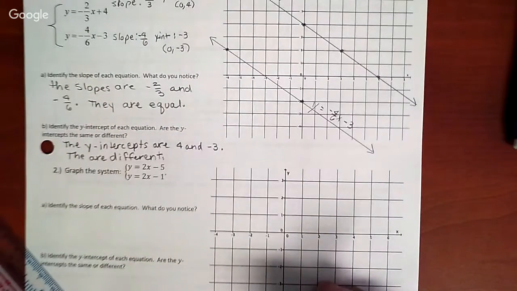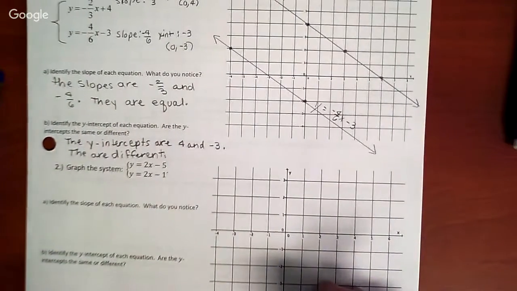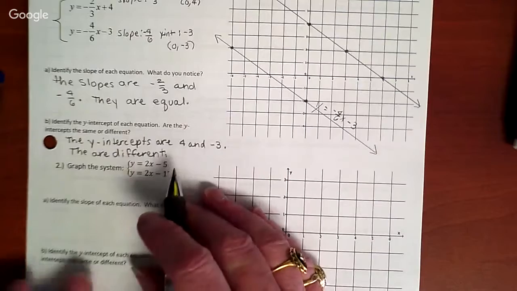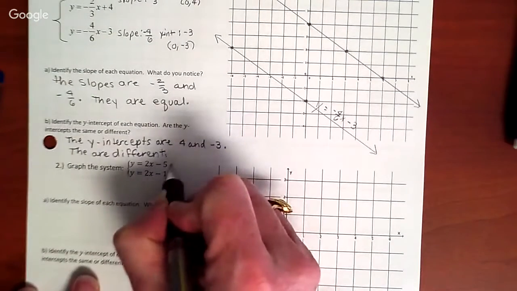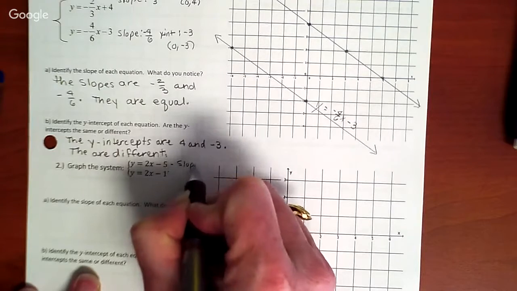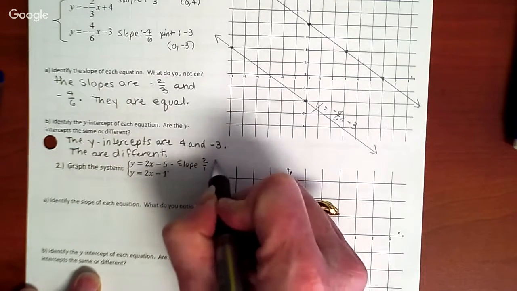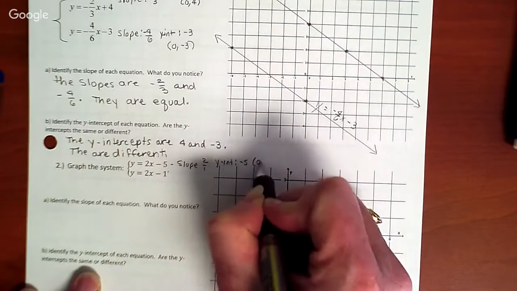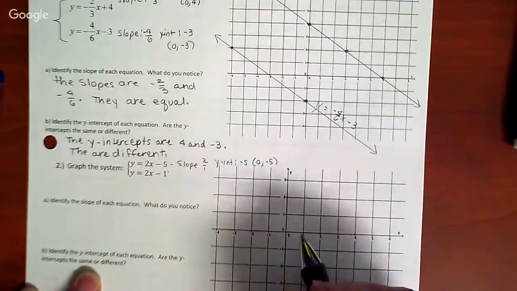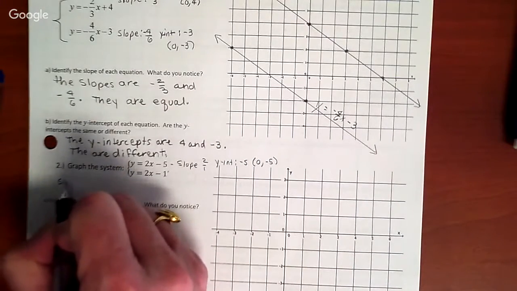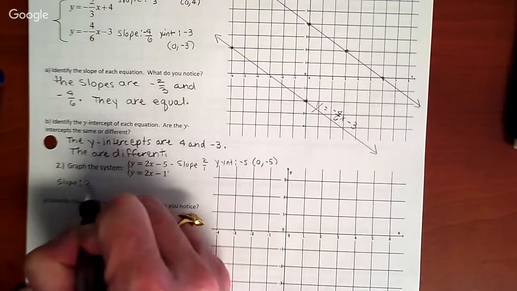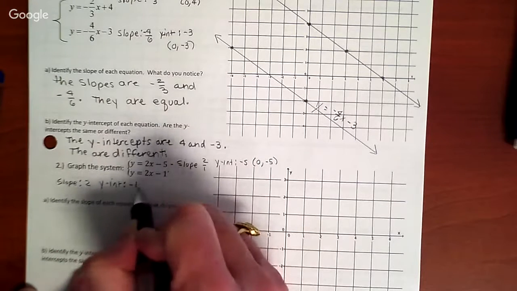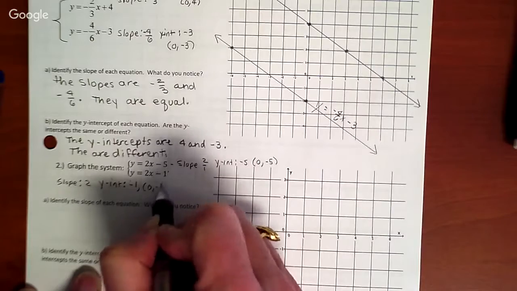Okay. All right. Now, number 2 says graph the system. Okay, so let's graph that as well. So here I have the slope for the first one. Okay, we have a slope of 2 over 1 with a y-intercept of negative 5, or 0, negative 5. And the second one, we have a slope of 2 and a y-intercept of negative 1, or 0, negative 1.